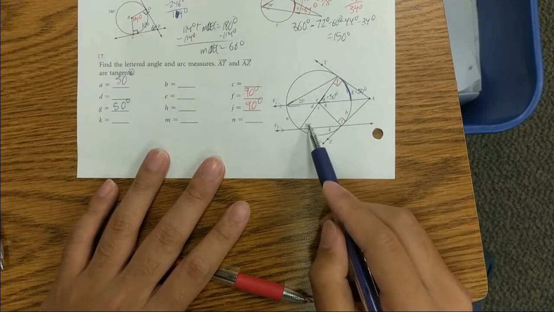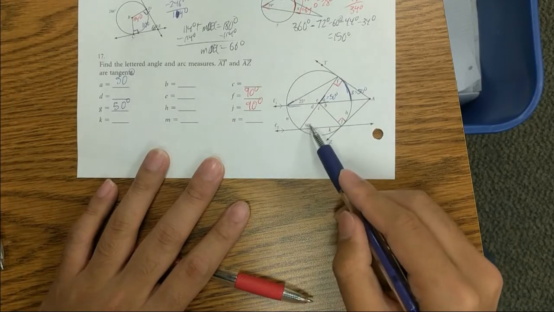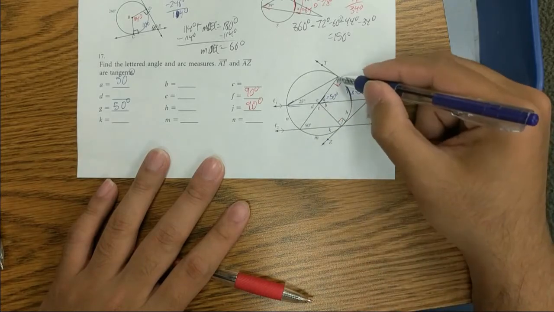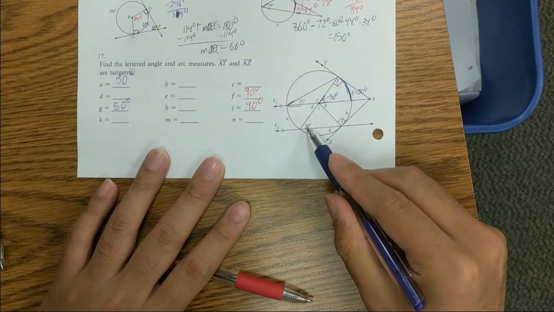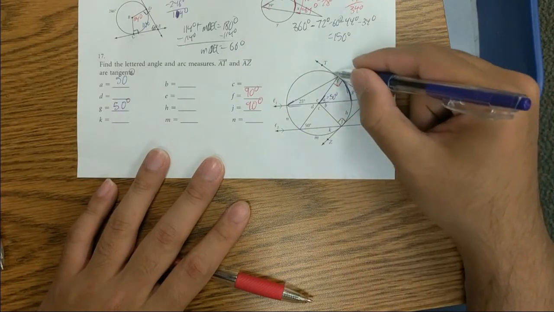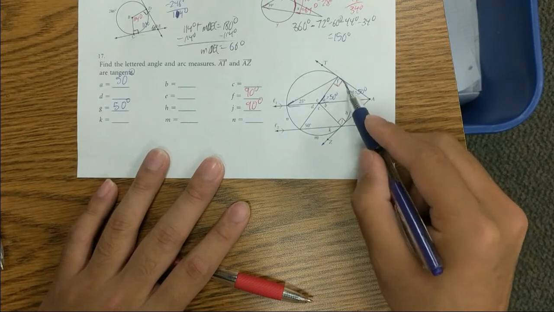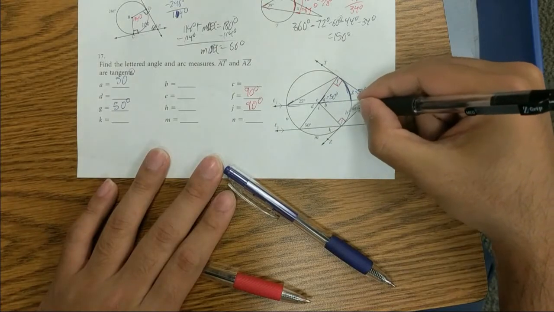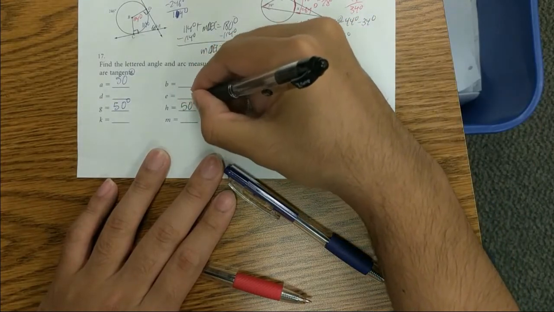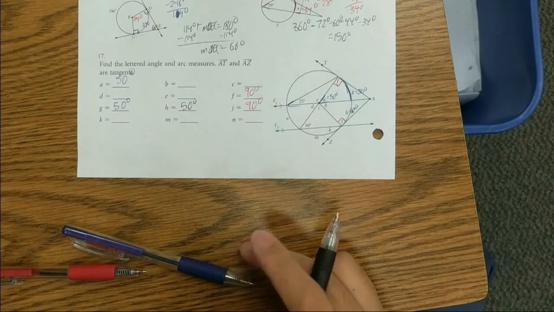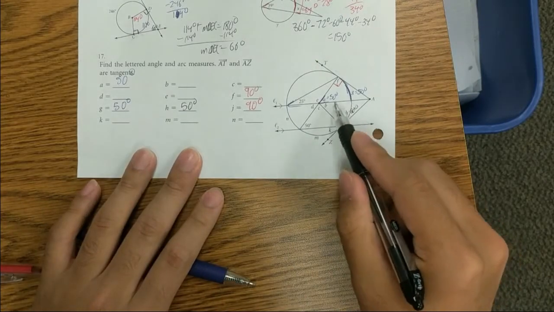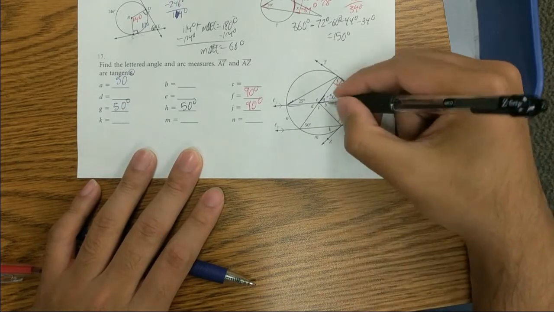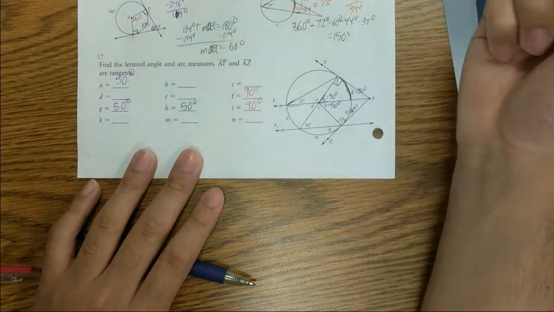Okay, so now we can work with this 50, I suppose. So this 50 degrees inscribed angle intercepts this big section. So 50 times 2 means that this big section is 100, but we already know that this little portion is 50, so that leaves 50 more degrees for letter H. Okay, and then once we know that H is 50, then its inscribed angle is letter B, right? Angle B cuts off this angle, so central angles are equal to their intercepted arcs.